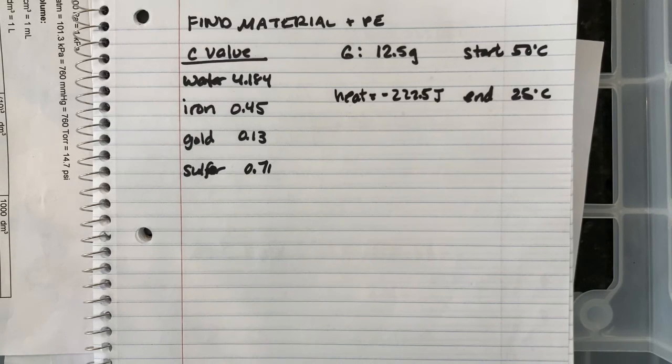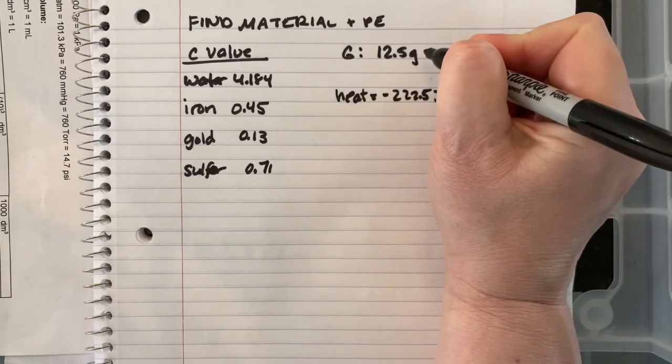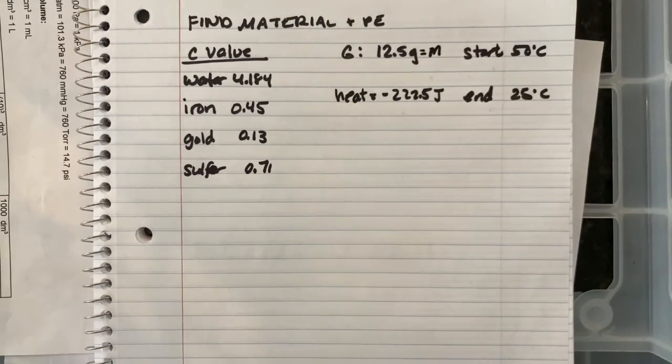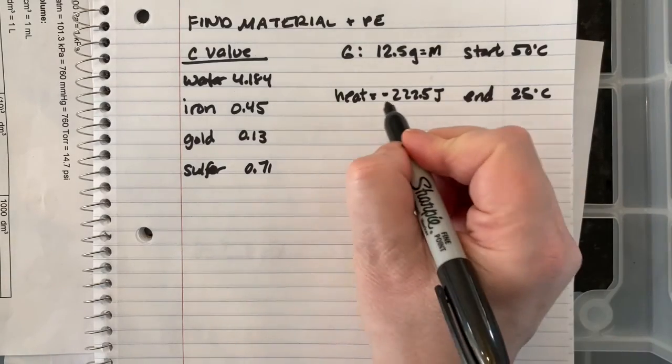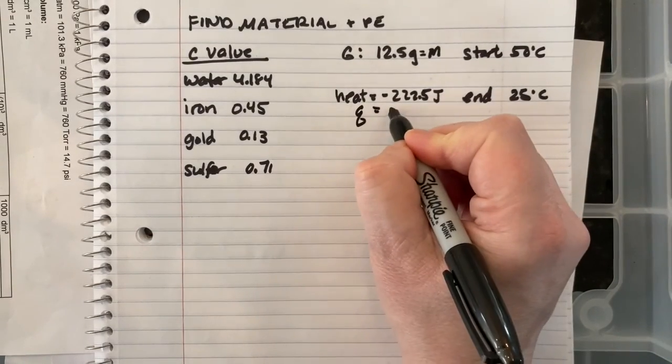All right, so we're going to do a higher level equation today, just so that we can see what this would be used for in real life. So in real life, you could be given these givens, 12.5 grams, which we know is a mass, so that's part of our decoding. Sometimes the equation doesn't tell us, but we know grams is mass. Negative 222.5 J, that is equal to our Q value.